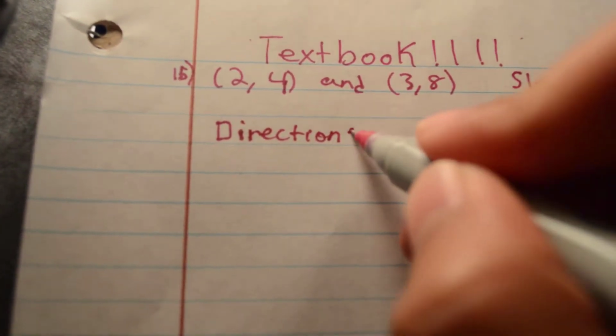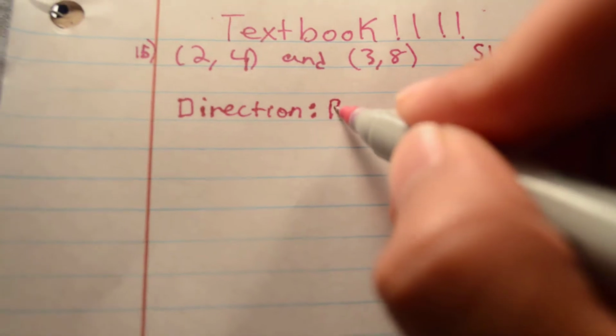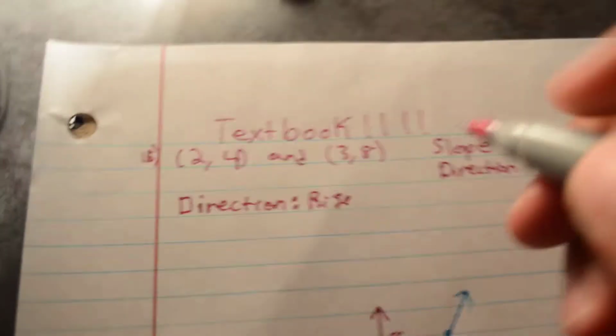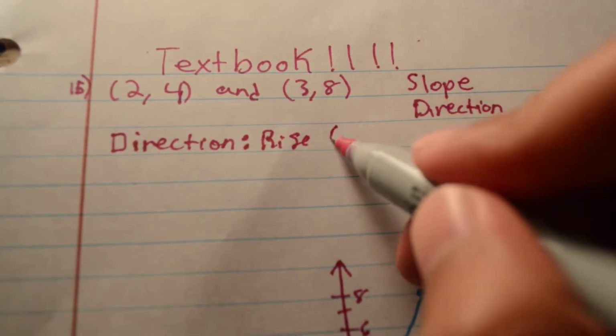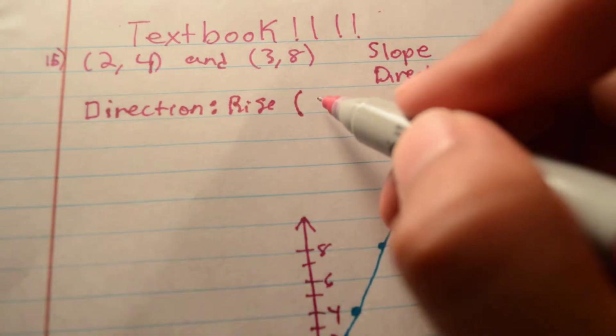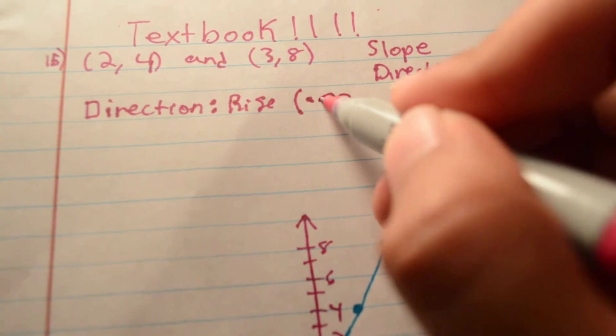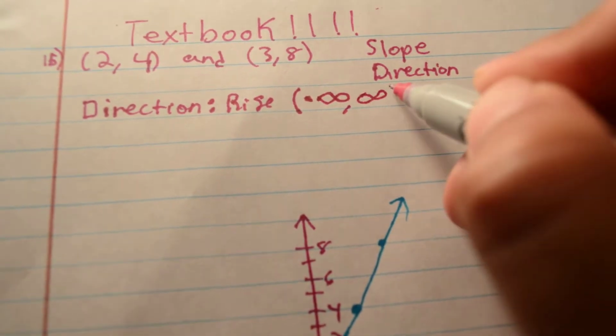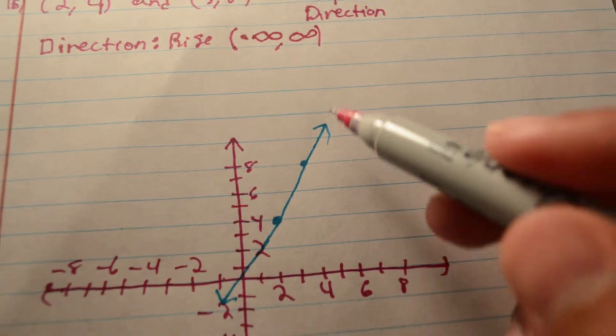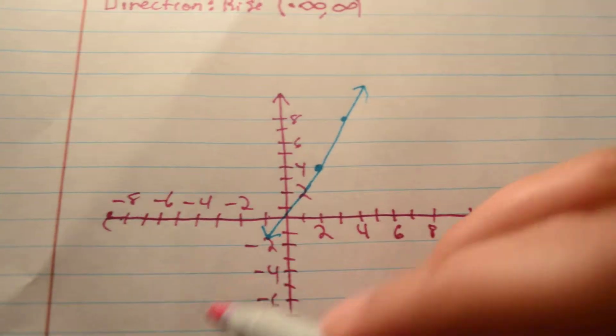So you can say the direction: it's gonna rise, okay? And I don't know if in the back of the book it's gonna ask for negative infinity or infinity or vice versa. But basically what this is saying is the line's gonna go forever that way and forever that way, right? Because the line never stops.